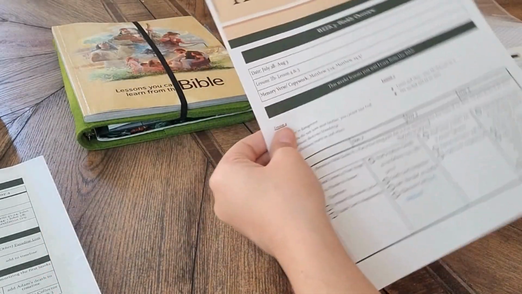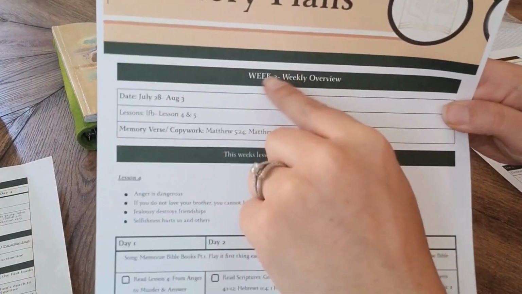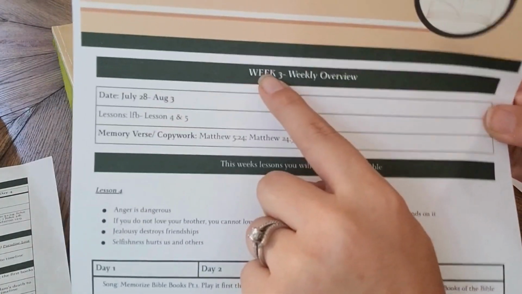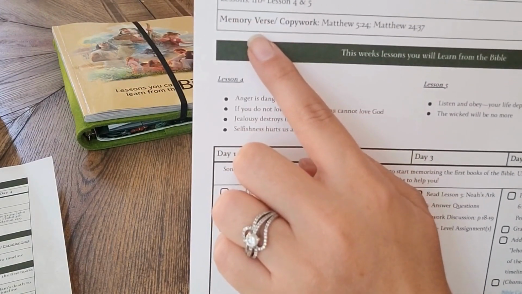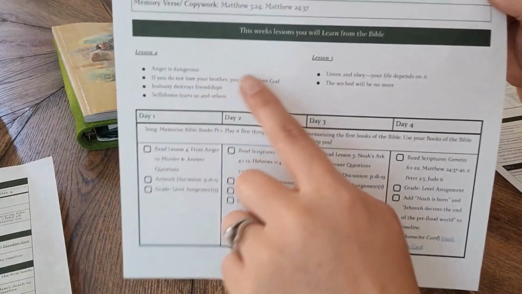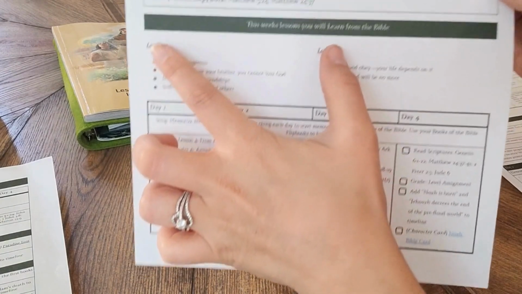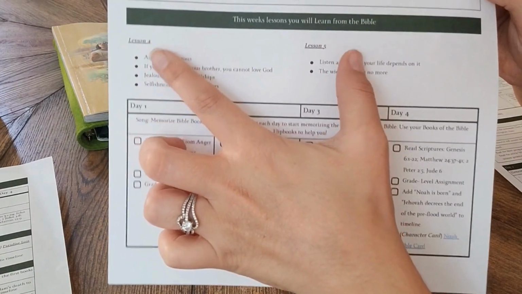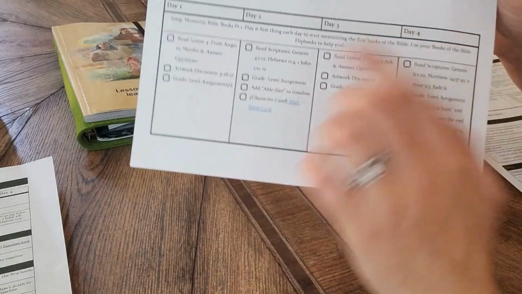Let me explain to you a little bit how this is organized. So you've got your history lesson plans header. It's similar in the sense that this is for week 3. Here's a weekly overview. You're getting the date, the lessons, and the memory verse and copy work that go with it. Then you're getting this week's lessons you'll learn. Those are listed here. So if you want to, like I said, put those up on a chalkboard or whiteboard, or print them on a piece of paper and just have them up for view, you can do that.